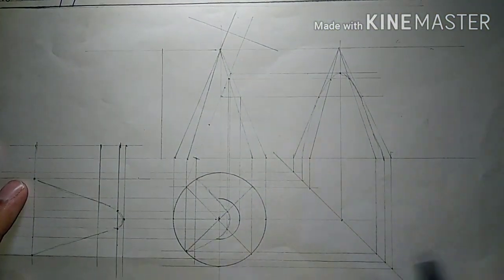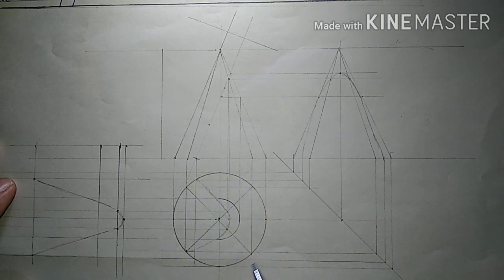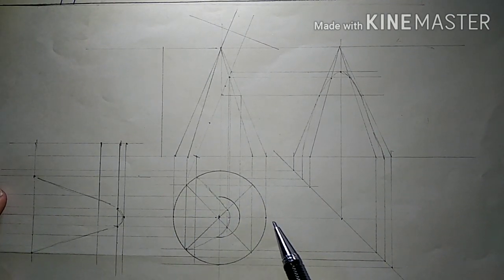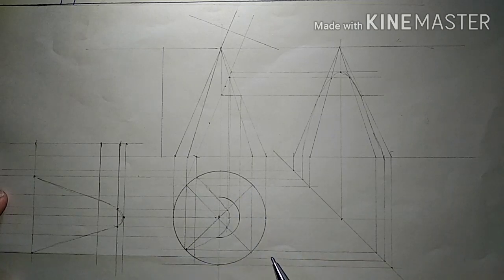So we'll draw first a circle of 50 mm diameter. We'll divide the circle into 8 equal parts, vertical center line, horizontal center line, and then at an angle of 45 degree.